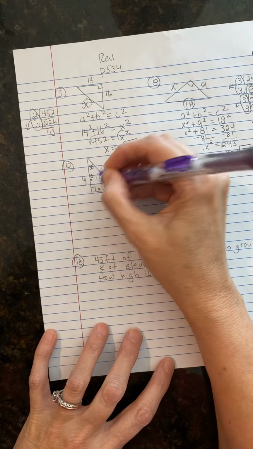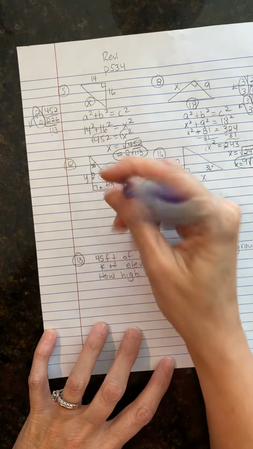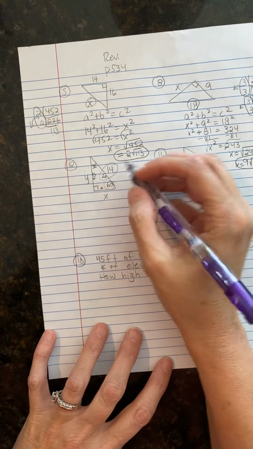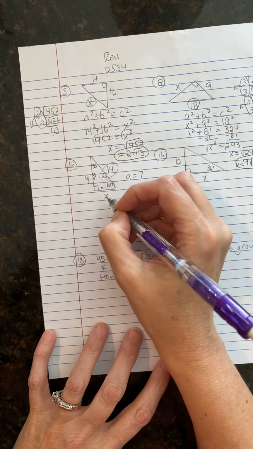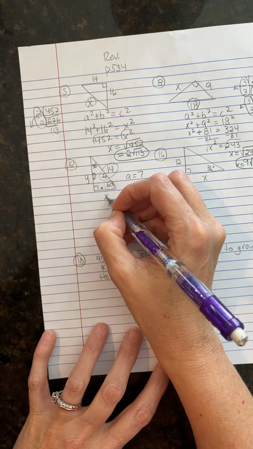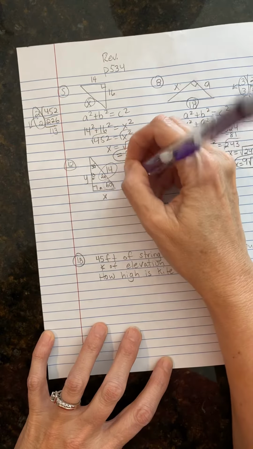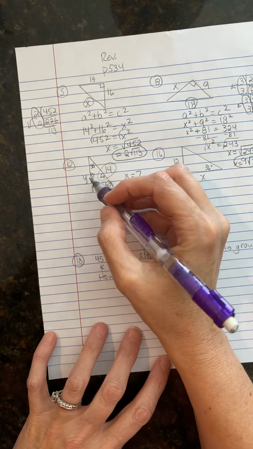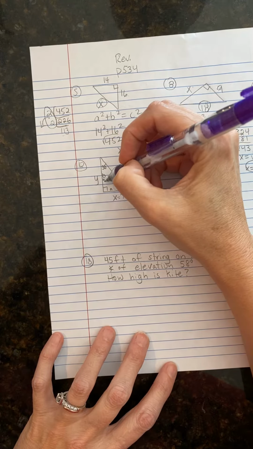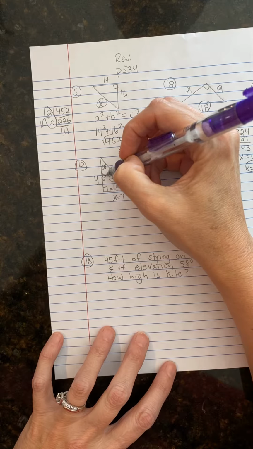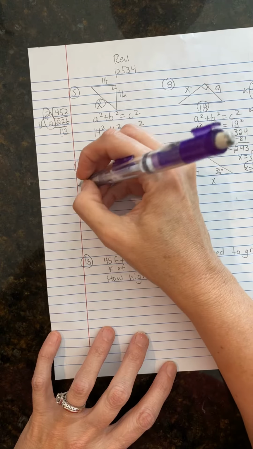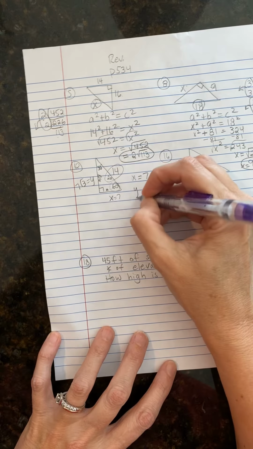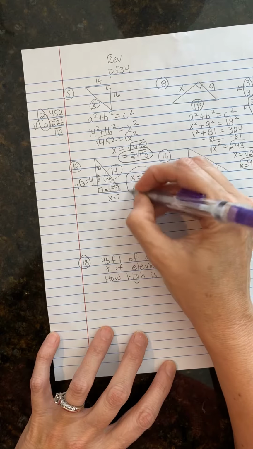So if twice A is 14, that means just plain old A is 7. So that's what this is. So this is X. X is 7. And then this is that same A number, which is 7, with a radical 3 with it. So this side is 7 radical 3. Y is 7 radical 3.